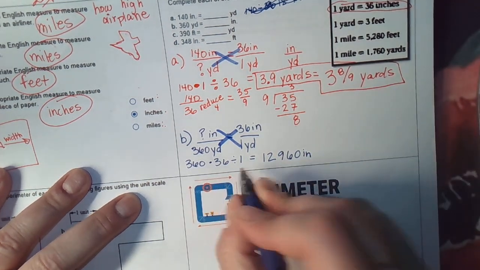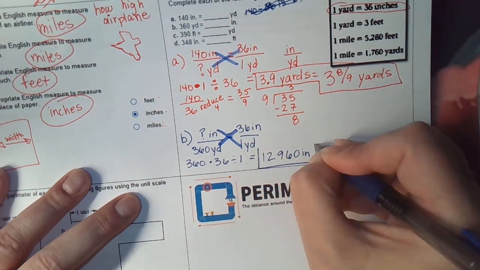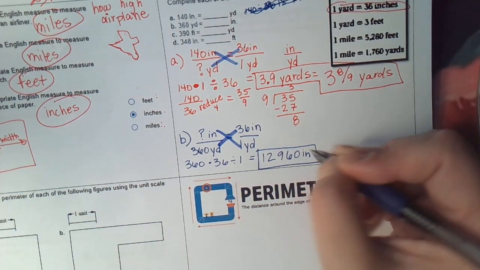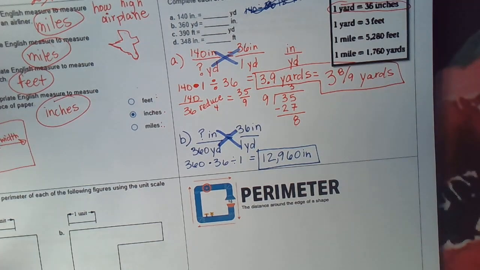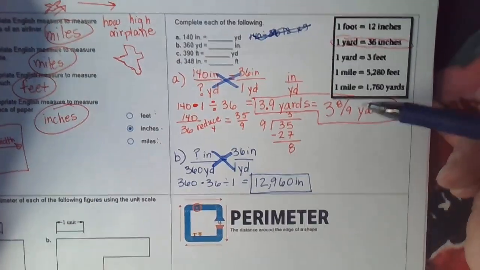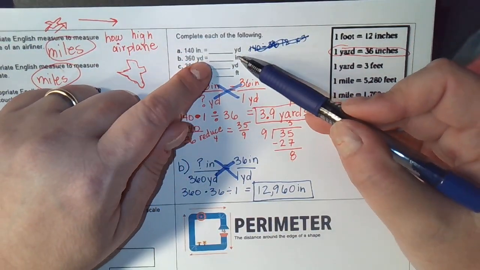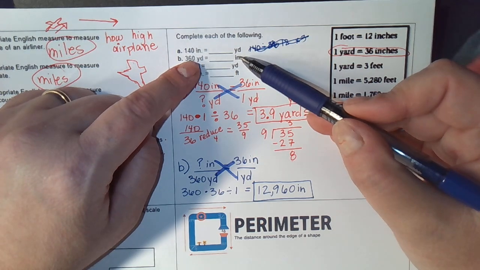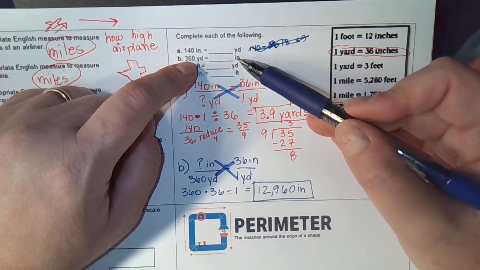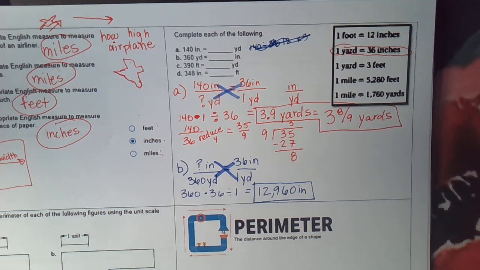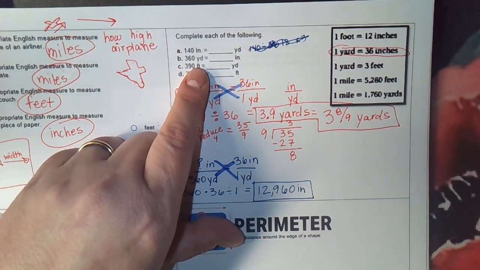And then if you divide it by 1, you still get 12,960. And again, if you used a shortcut on that and you just said 360 times 36, that's cool. You do you. Okay, let's go to part C.